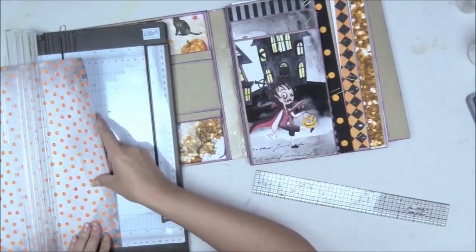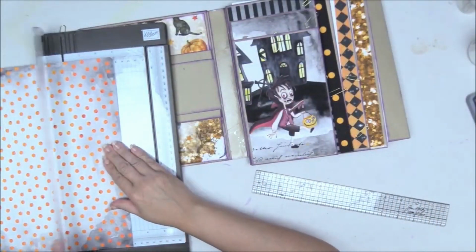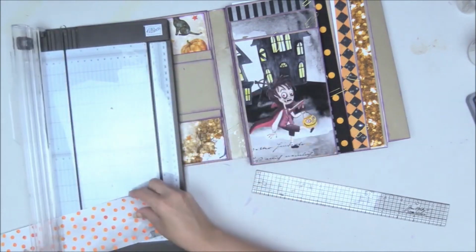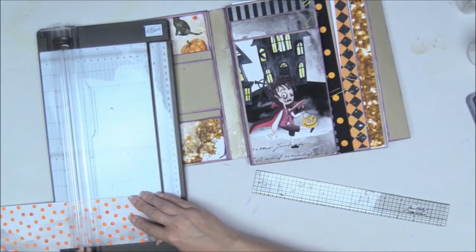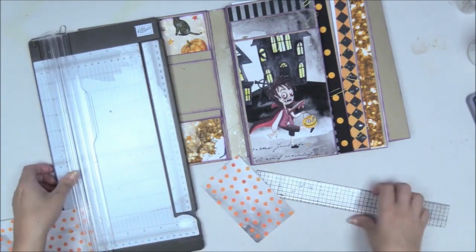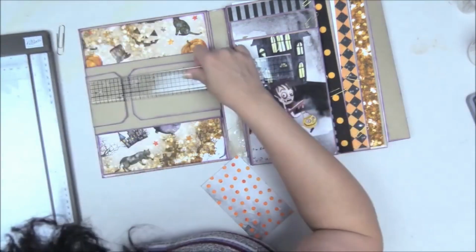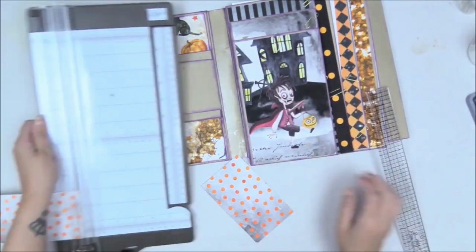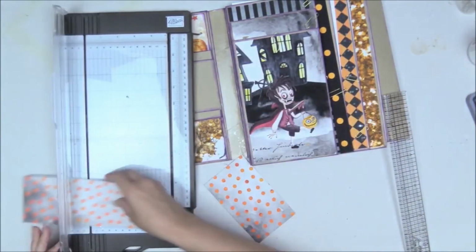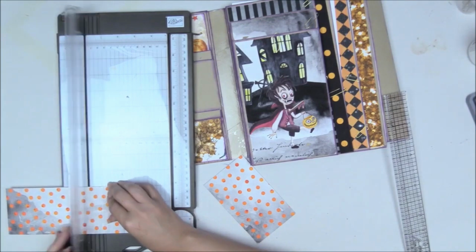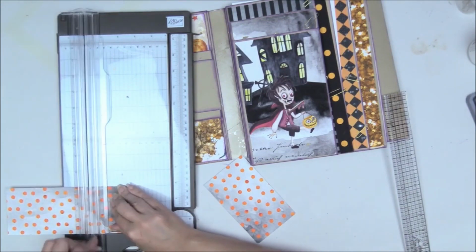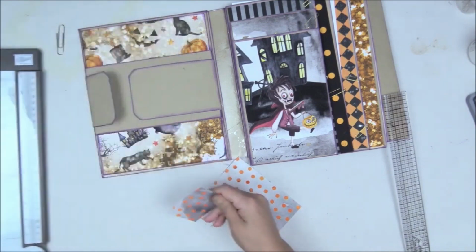Just a little more fun. I'm going to get this side. We still have to make our reinforcers, so that I will do as well.